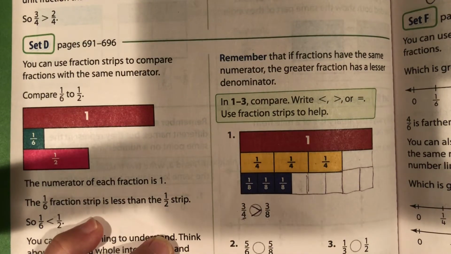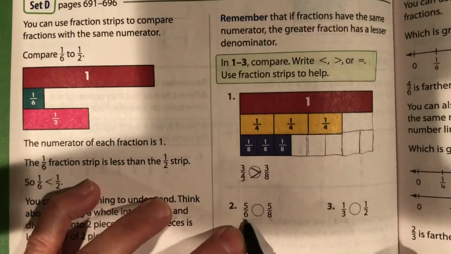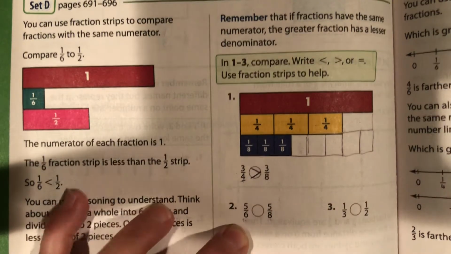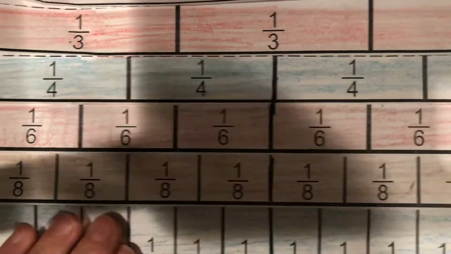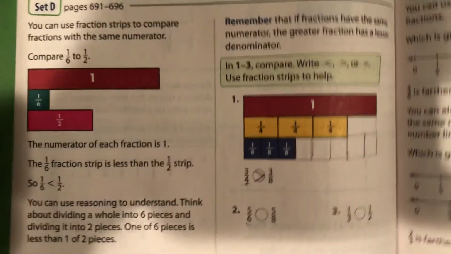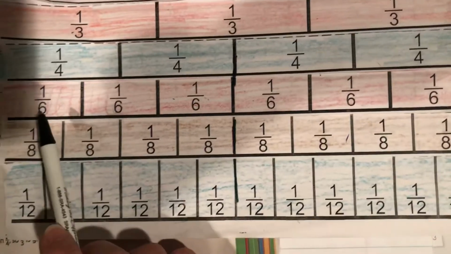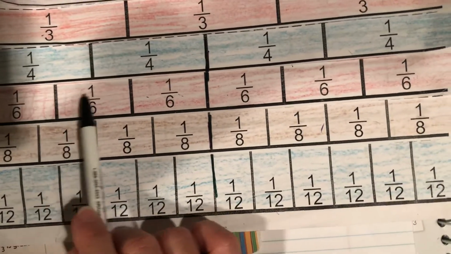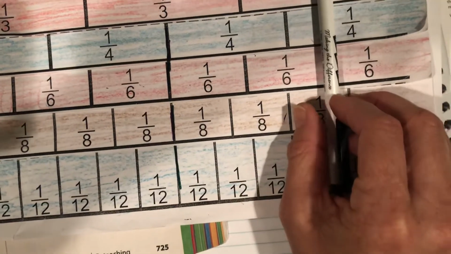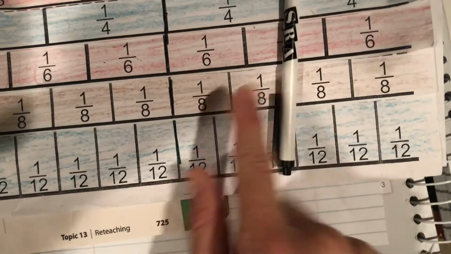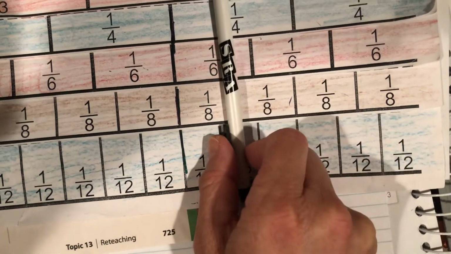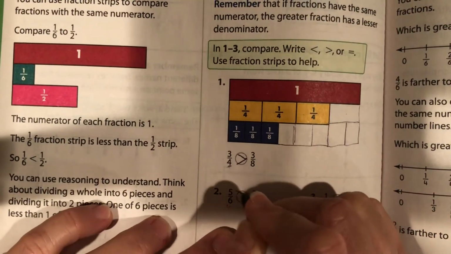5/6 compared to 5/8. Again, your 6s are going to be bigger. The smaller the denominator, the bigger the pieces. You can use your fraction flip book. 5/6. 1, 2, 3, 4. Okay, 6. We got 5/6 compared to 5/8. 1, 2, 3, 4, 5. Here's 5/6 right there. And 5/8. 1, 2, 3, 4, 5. So 5/6, 5/8. So 5/6 is definitely bigger.